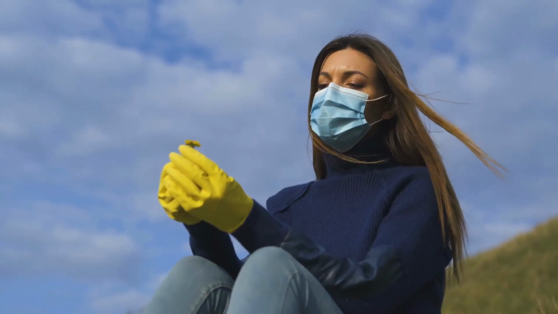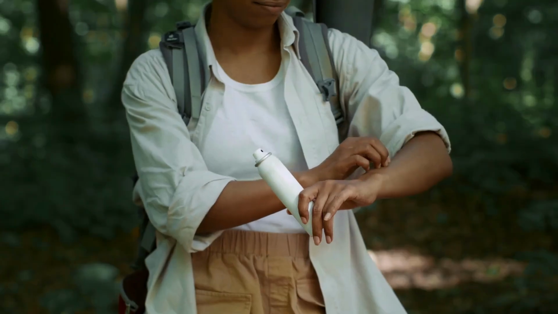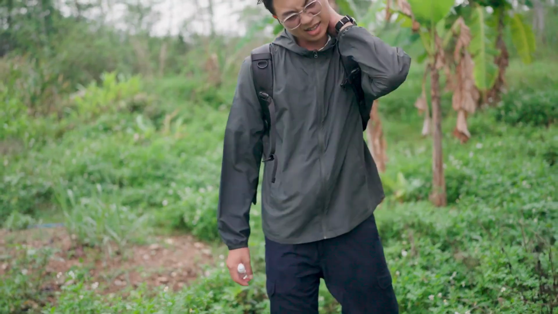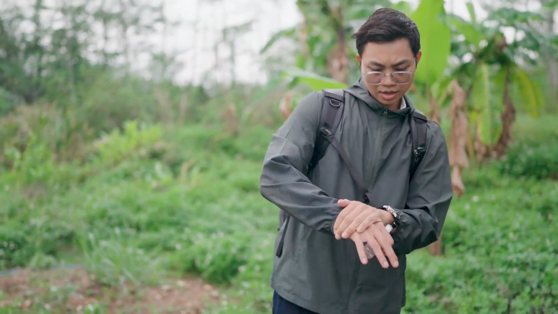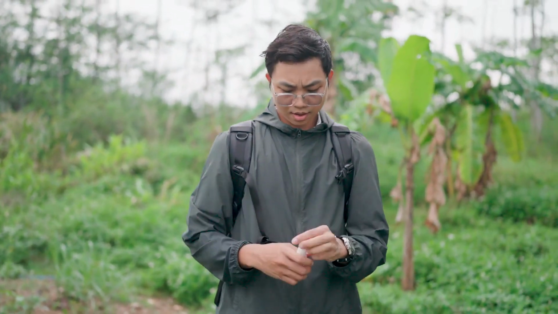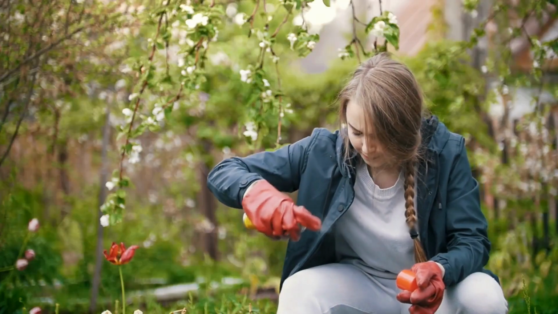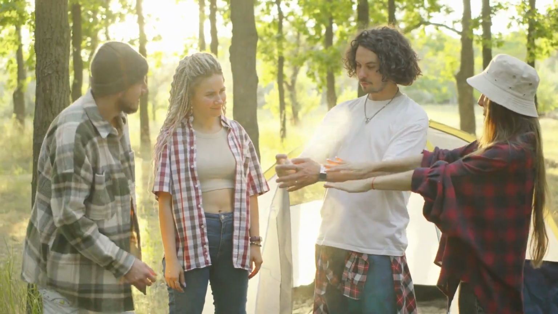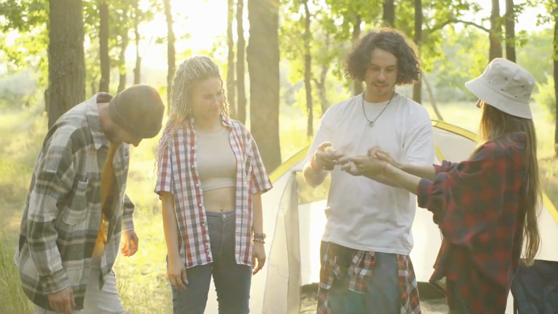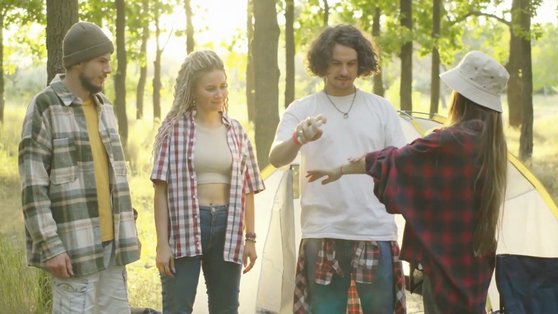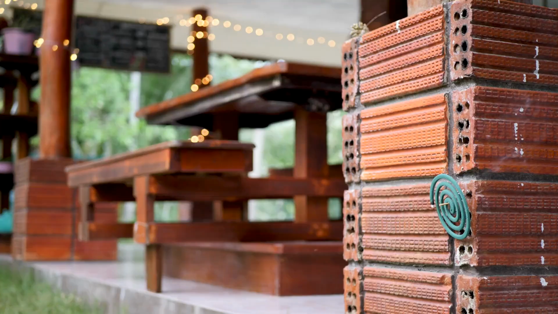Personal protective measures. Insect repellent. Biting mosquitoes can be avoided by applying repellents that contain DEET, picaridin, or oil of lemon eucalyptus. Wearing protective apparel. By donning long sleeves, long pants, and socks, one can lower their chance of skin exposure and mosquito bites. Avoiding peak mosquito activity.